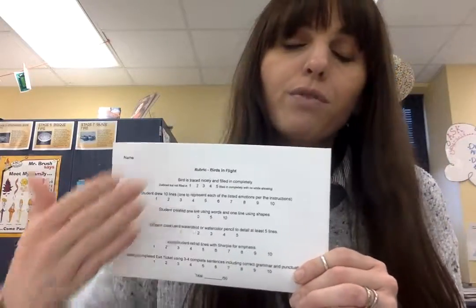The next thing I'm going to go over with you is the rubric. It's very basic, very straightforward. I'm only going to take about a minute or so to go over this with you, but the information on the rubric tells you exactly what your grade is going to be when you're finished. So if you follow everything on this rubric, you'll get all 50 points for this project. It is worth 50 points.